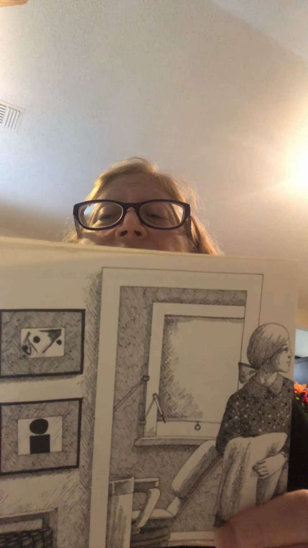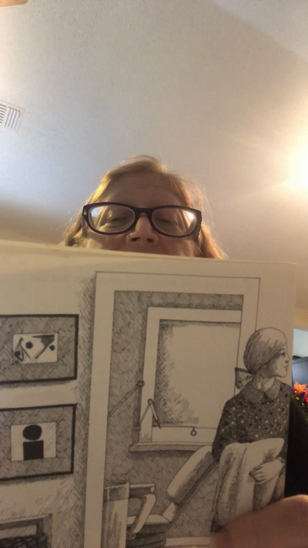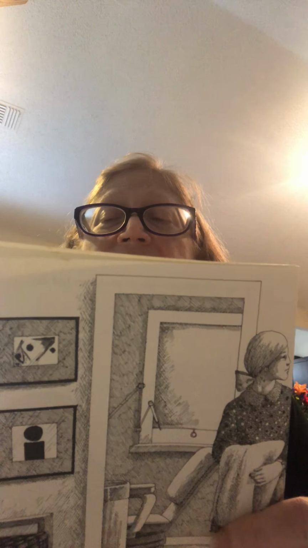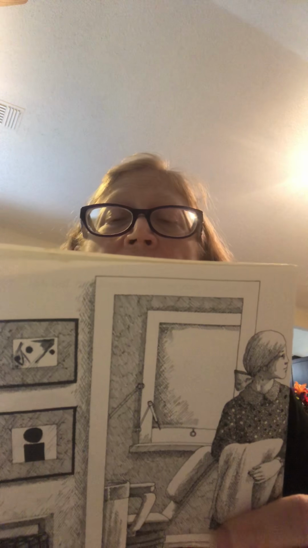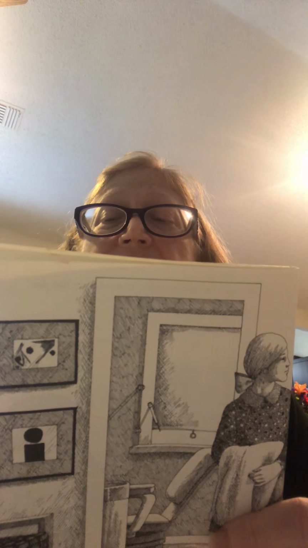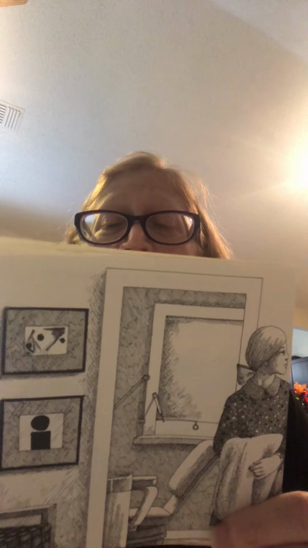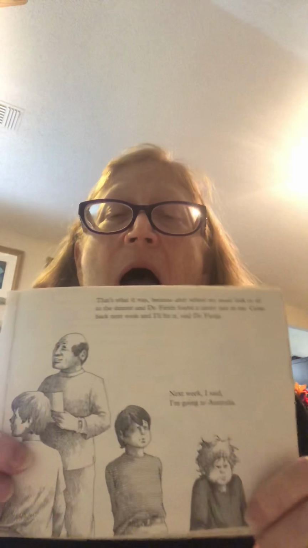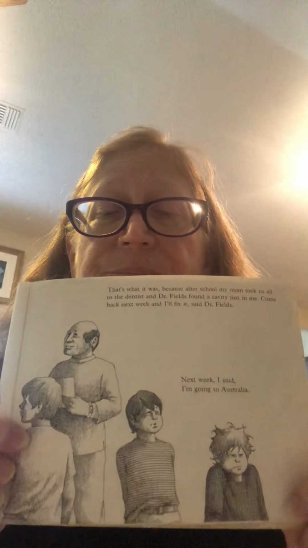That's what it was. Whoop, here's the picture on this side. That's what it was, because after school, my mom took all of us to the dentist, and Dr. Fields found a cavity just in me. Come back next week and I'll fix it, said Mr. Fields. Next week, I said, I'm going to Australia.